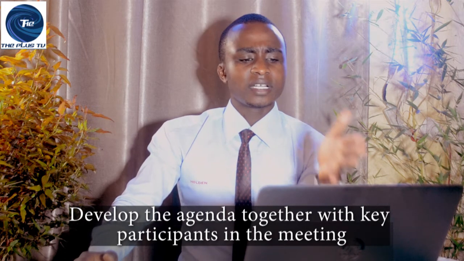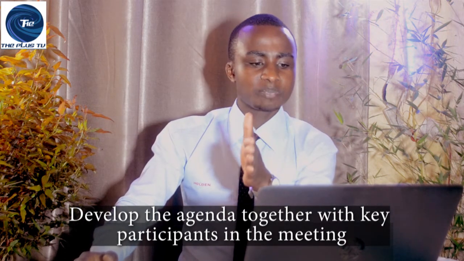The next one, let's look at how to develop an agenda. So an agenda, as I've said above, is a list of those things or the topics that will be discussed within a meeting. So develop an agenda together with the key participants in the meeting. You should look at the key participants, because in a meeting all participants are not equal. There are some key participants in a meeting.